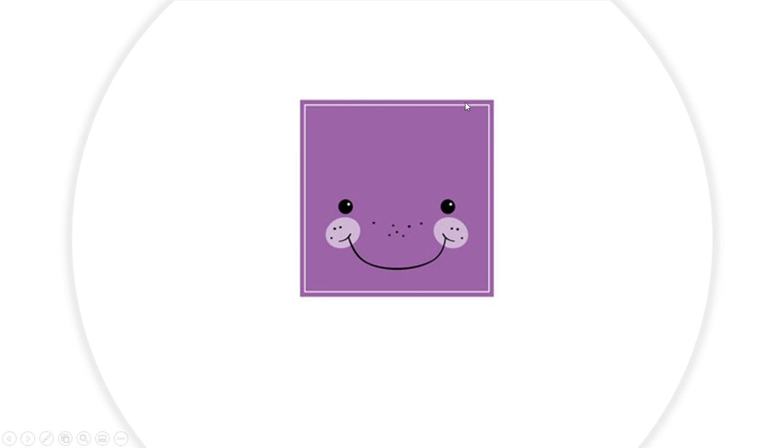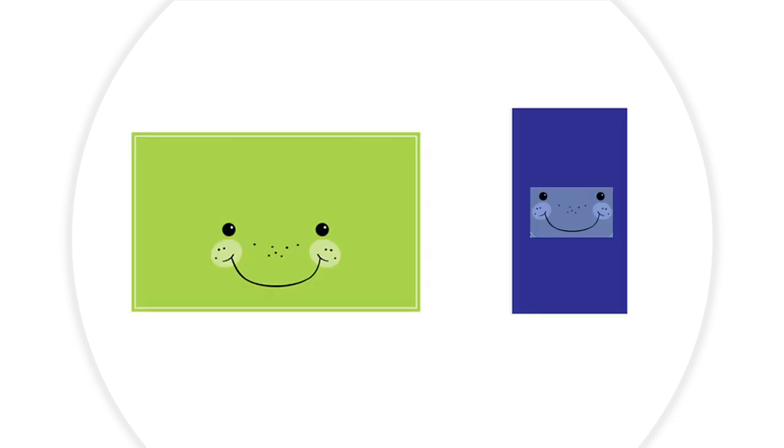Let's look at the next shape we have here. Look at its sides. How many sides does it have? Are they all the same length? Okay, so then this must be a square. Sammy square. Great job. The next shape, I put it here 2 ways for you to see it.